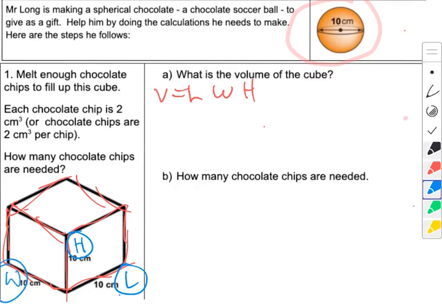I can pick the width or the length, either one, it's not going to matter because my calculations are going to work out the same. So what's the volume of that chocolate cube that I need? So it's 10 multiplied by 10 multiplied by 10. Remember, brackets mean multiplication. And then I get an answer.